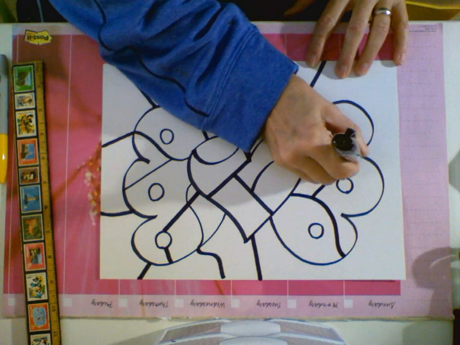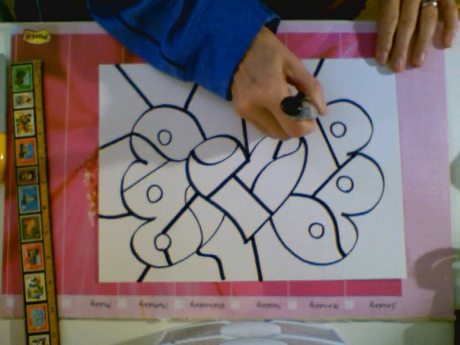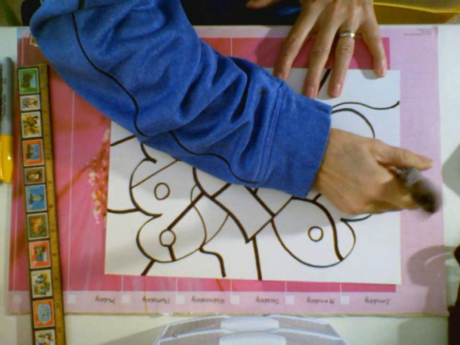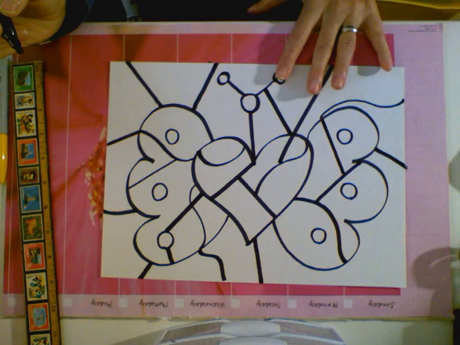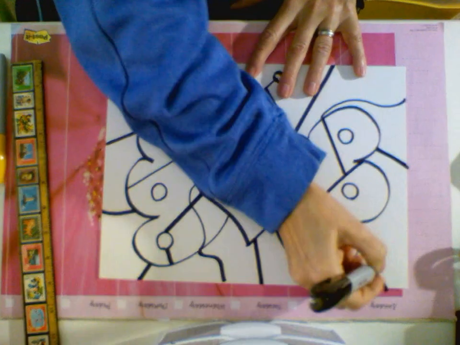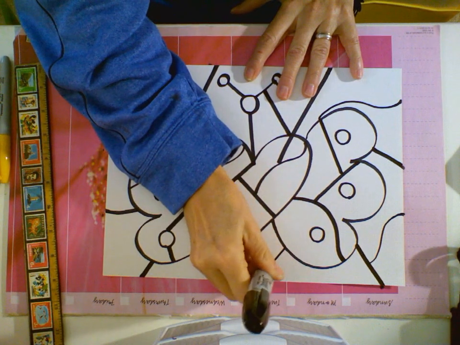So Romero Britto, I think he is my new favorite artist. He resides in Miami, Florida. He has a studio there. It's on my bucket list for sure to go and visit.